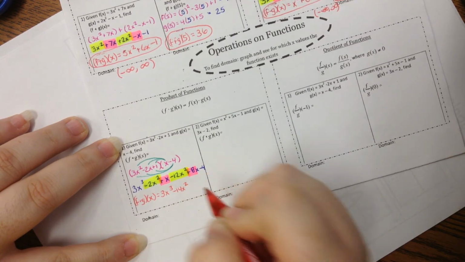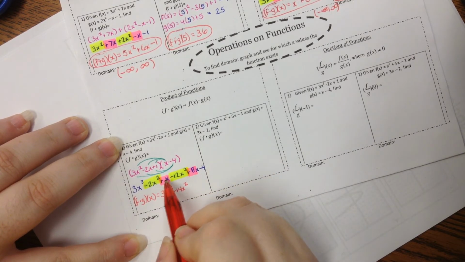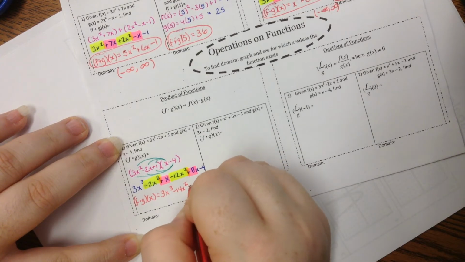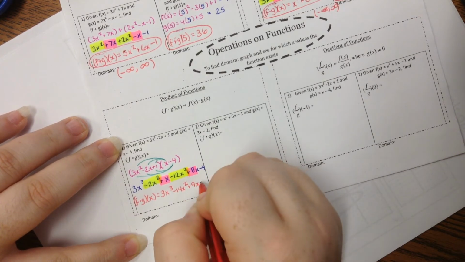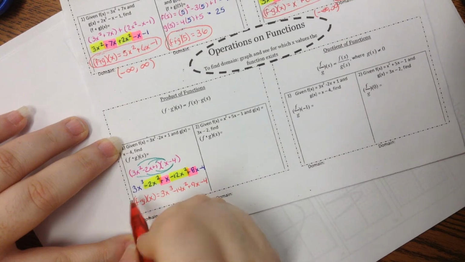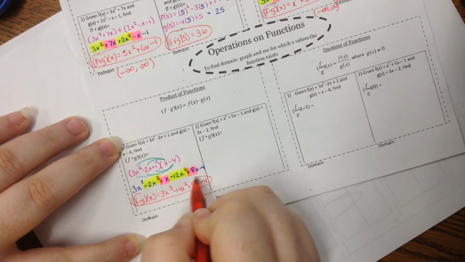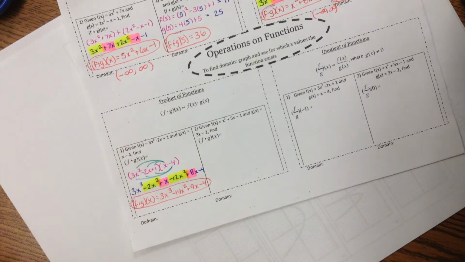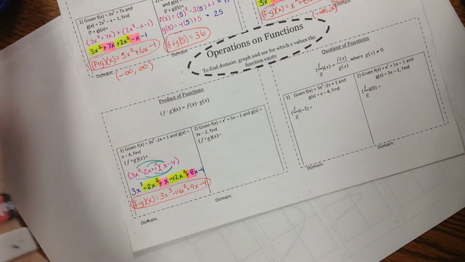Keep the x squared. Then we have a positive x and a positive 8x, which turns into a positive 9x. And then we have the minus 4 at the end. So our multiplication is 3x cubed minus 14x squared plus 9x minus 4.